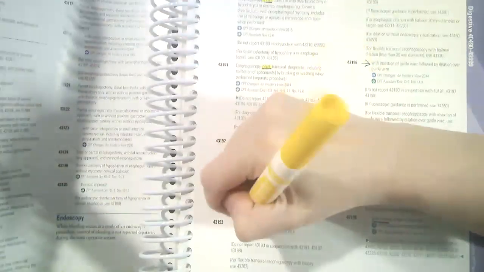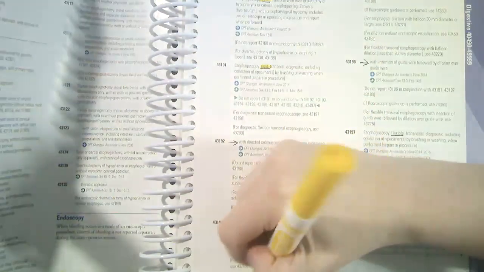And what's important to note here, when you are in this section, you can see I've already done some of this, but let me use a highlighter just to help bring it out. So what's important to know when you're working in this section is, is it rigid or flexible? Is it diagnostic or surgical? Is there some kind of biopsy or removing a foreign body? Okay.